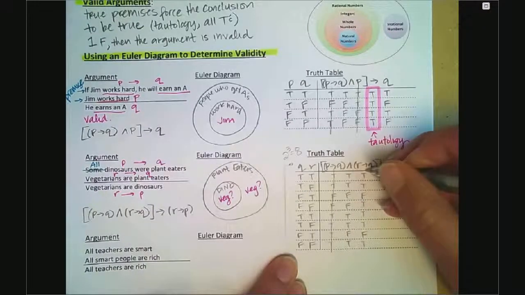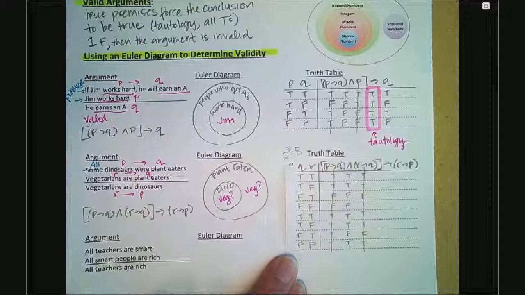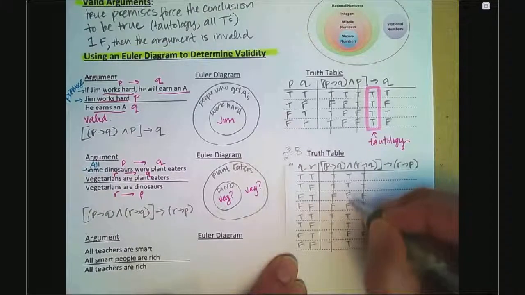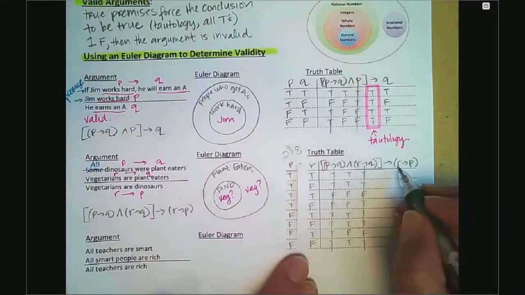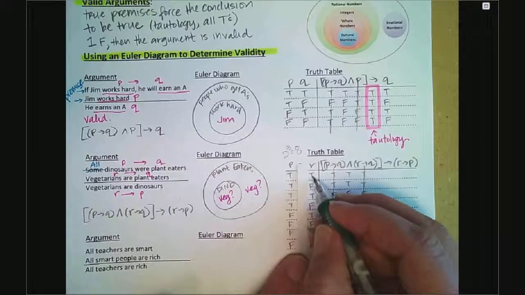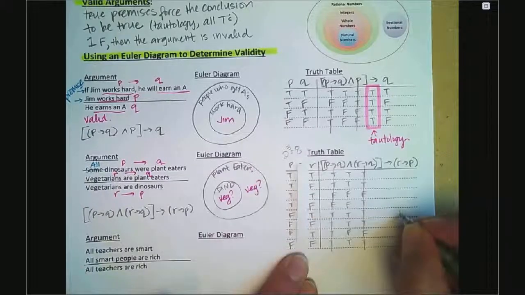Now I'm going to do this with R implies P. R is the antecedent and P is the consequent. Here's a false, and here's a false. The rest are all true.